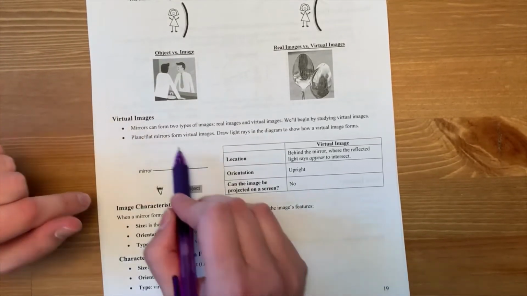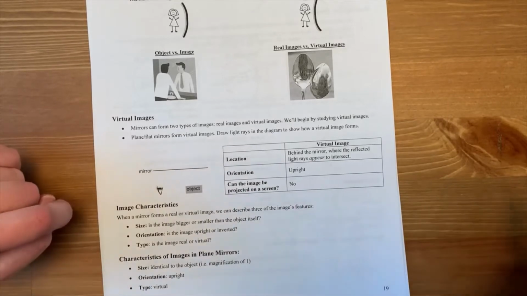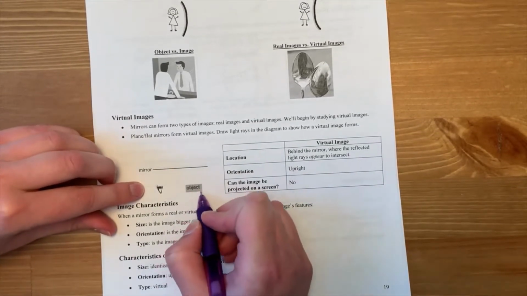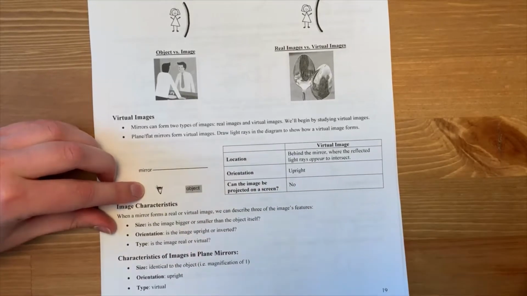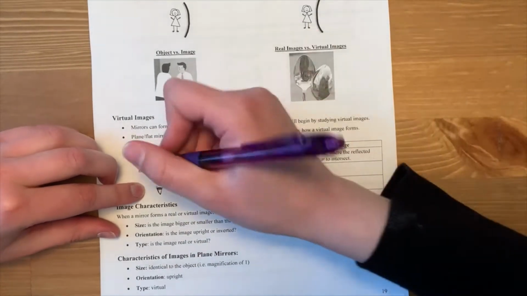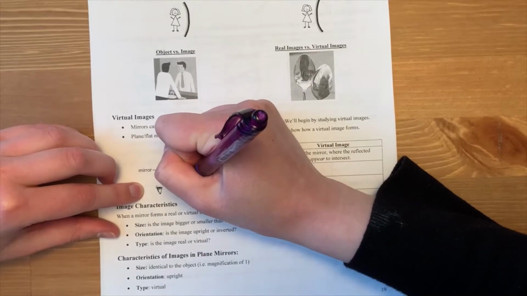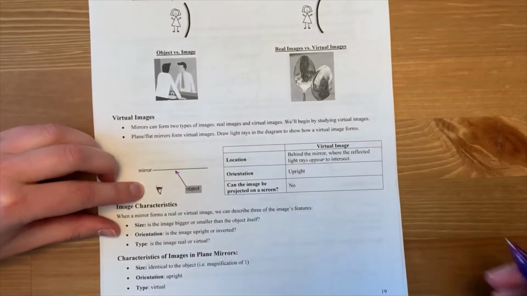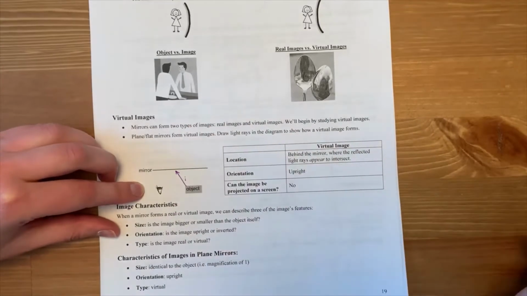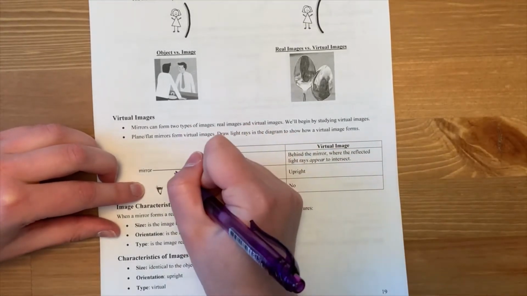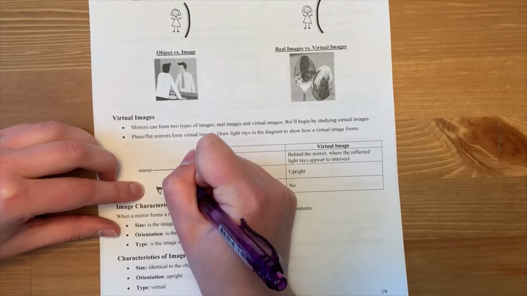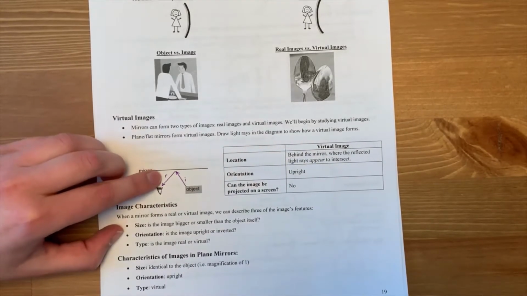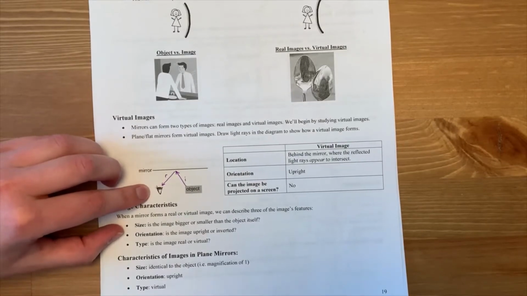Now, we can have a look at this diagram here to try to explain how a virtual image forms. Imagine that this object lights up. So the object is giving off light. One light ray is going to come from the corner of the object towards the mirror. That's called the incident light ray. And when that ray hits the mirror, it's going to bounce off the mirror. It's going to reflect off, so this is called the reflected ray, and it's going to go into your eye.